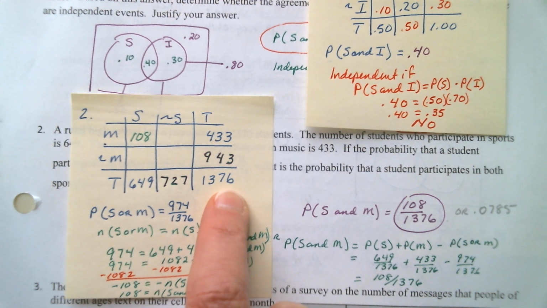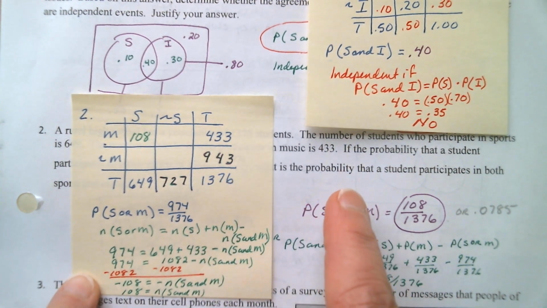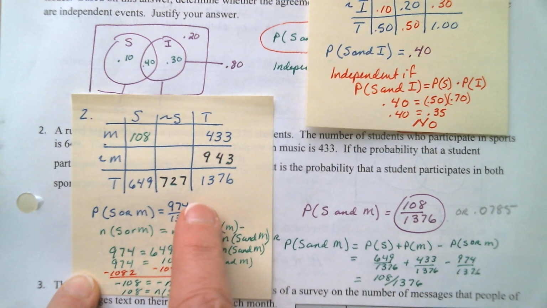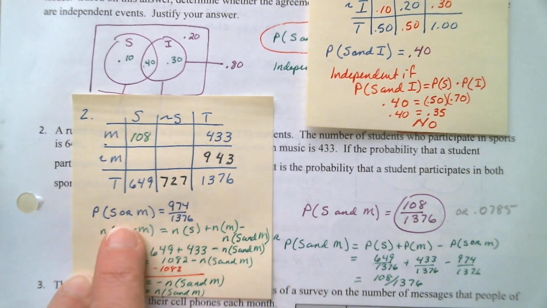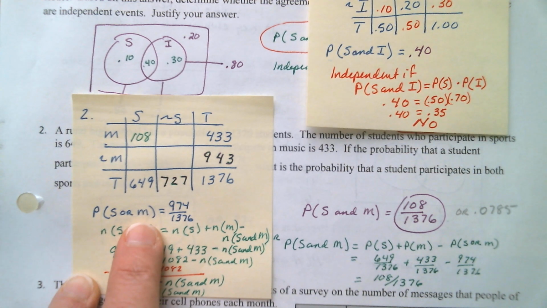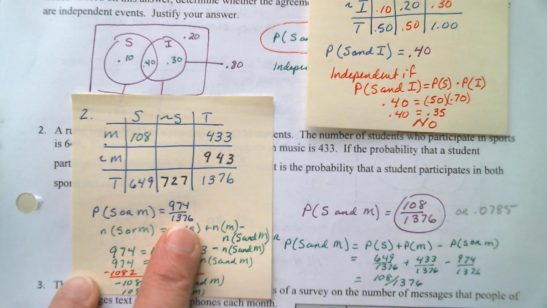So then we still have to find this piece right here. So I did end up using the formula. The probability of S or M was 974 over 1,376. That was given to us.